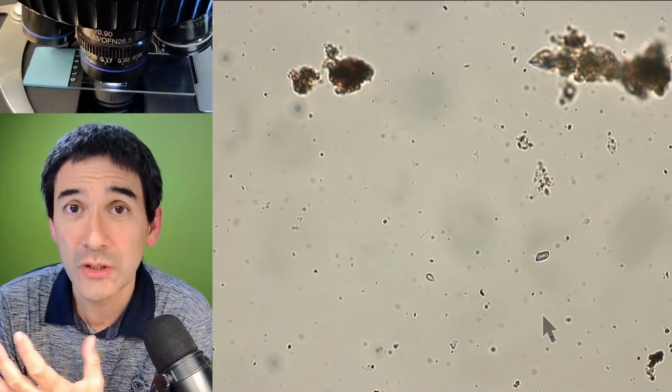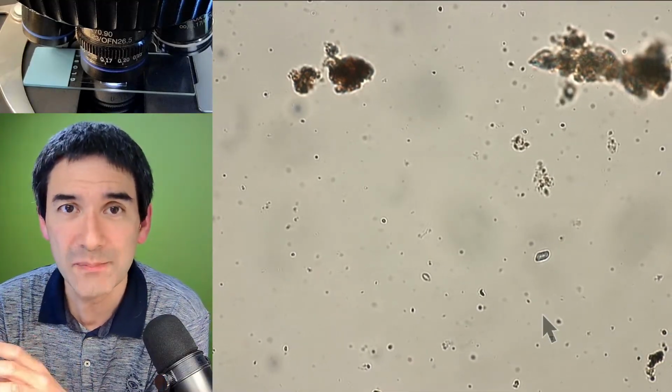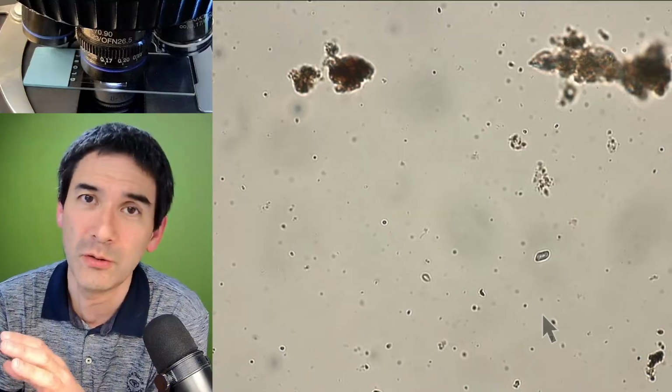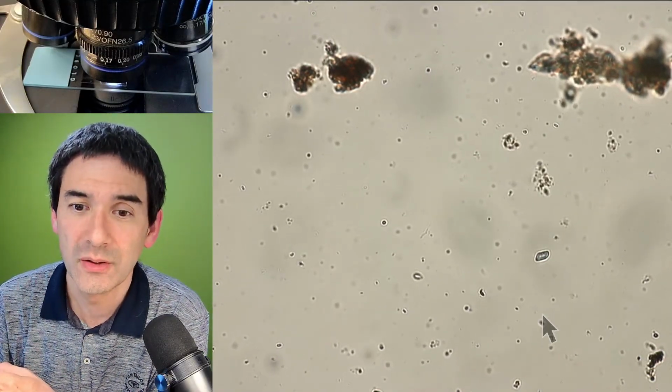So actually, in healthy soil, you've got fewer bacteria than you probably had before during the actual composting process. Yeah, so that is the thing.